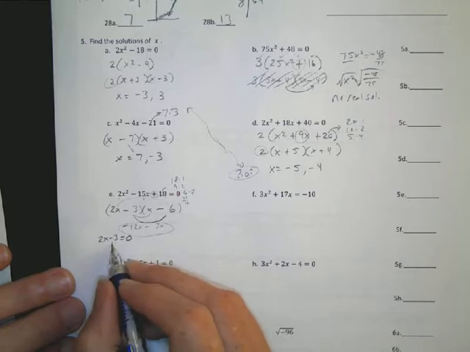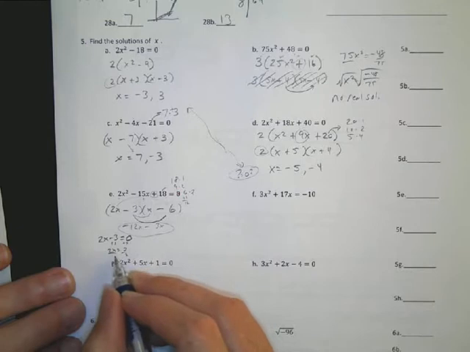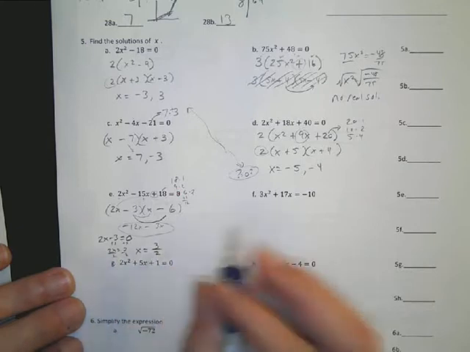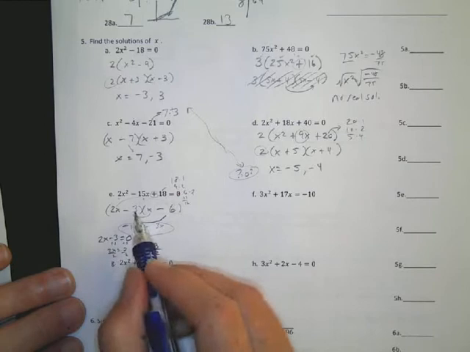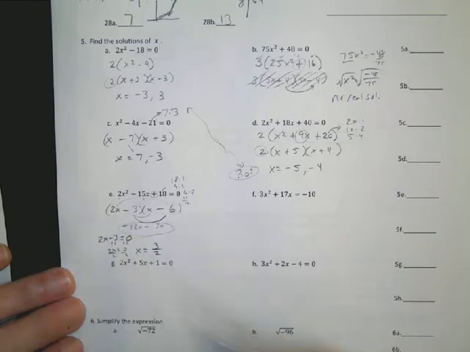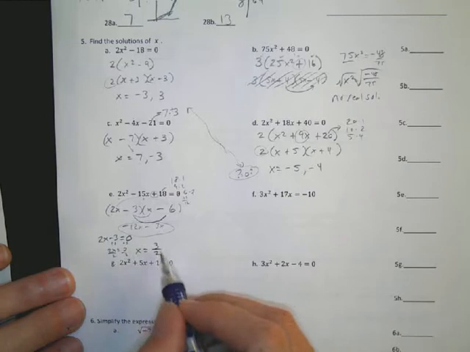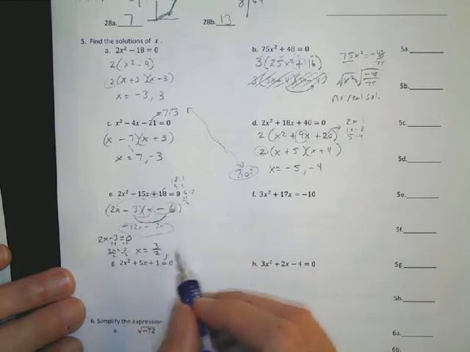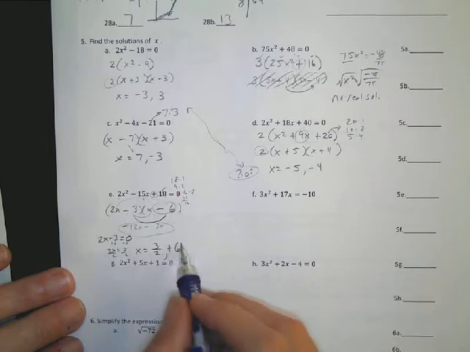I add 3 to both sides, so 2x equals 3. I divide both sides by 2, so x equals 3 over 2. The short way is to recognize that's my numerator, that's my denominator, and I take the opposite value. Numerator, denominator, and it's positive. My other solution here, the opposite of negative 6, is positive 6. So those are my 2 solutions for that one.